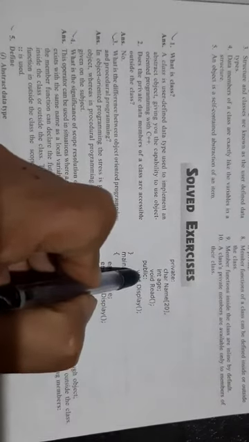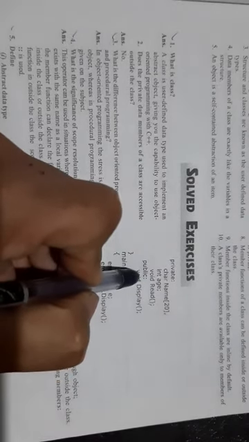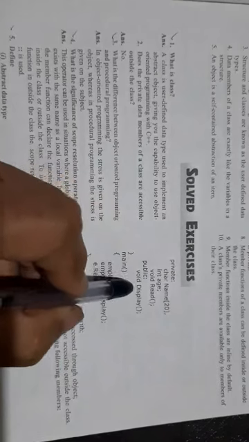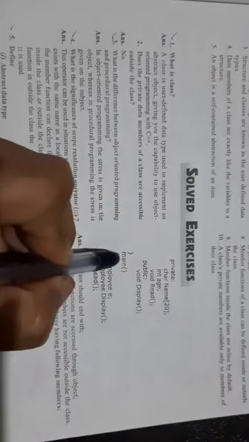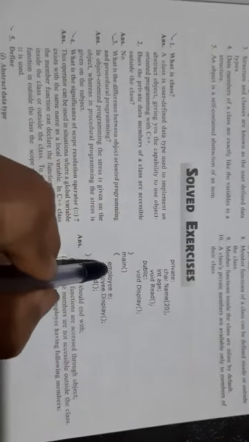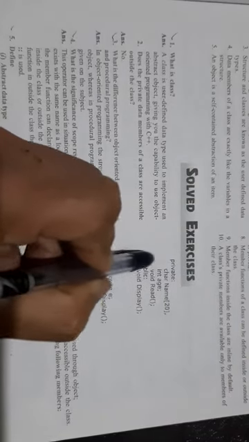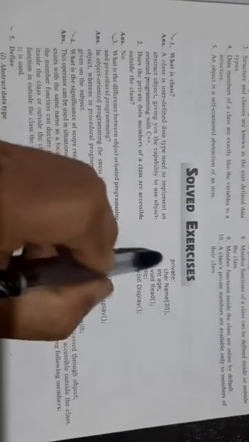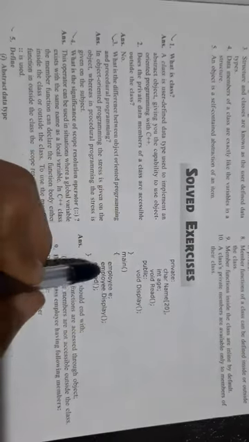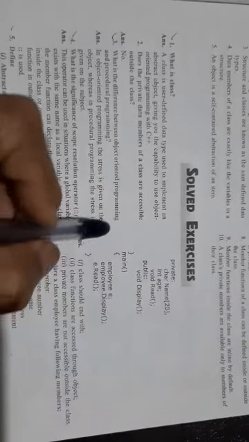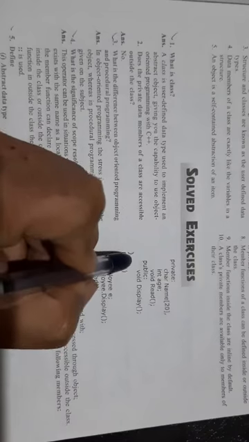Okay, so void, that means this function does not return any value. Okay, and in the main function, so till here there is no error. Till the class definition section there is no error.